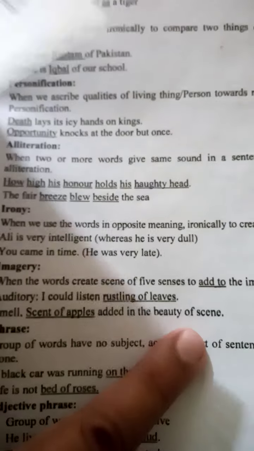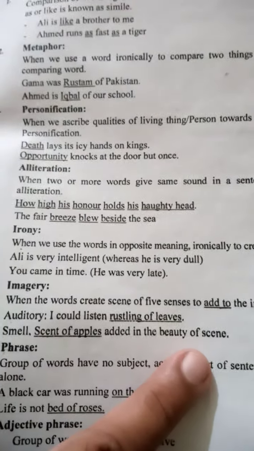So students, in next lecture I will tell you about further figure of speech.